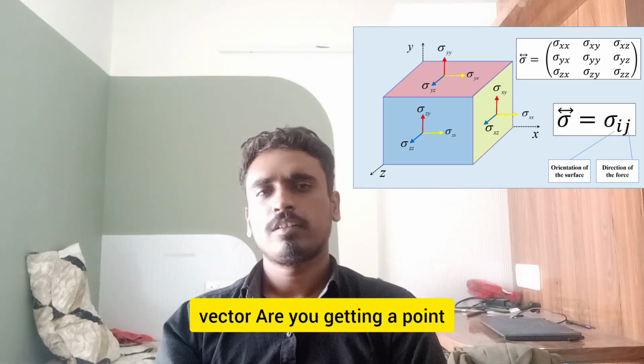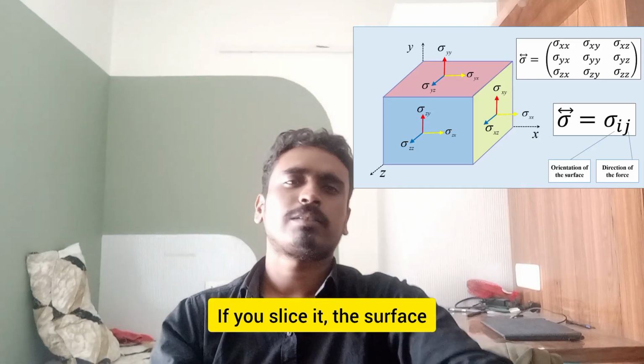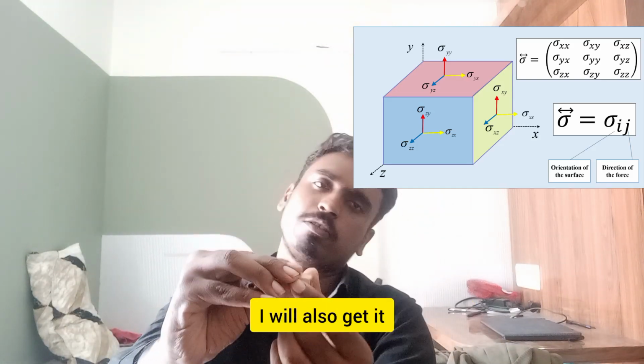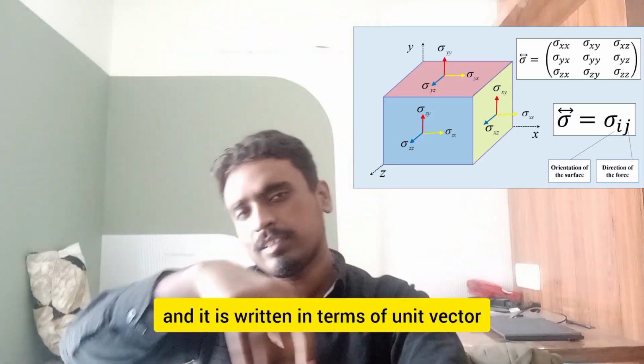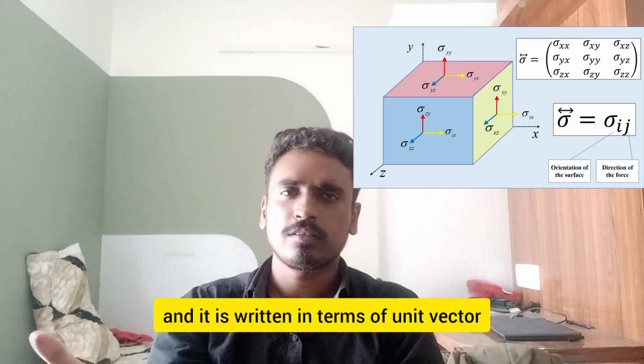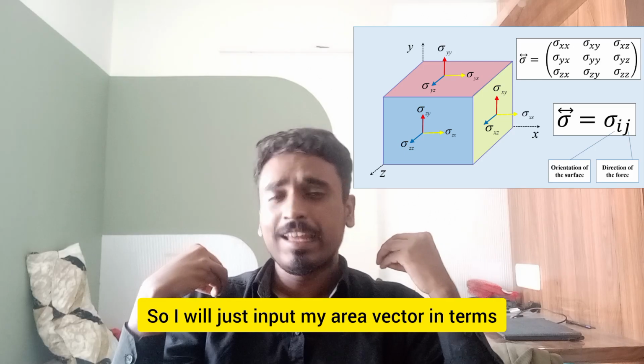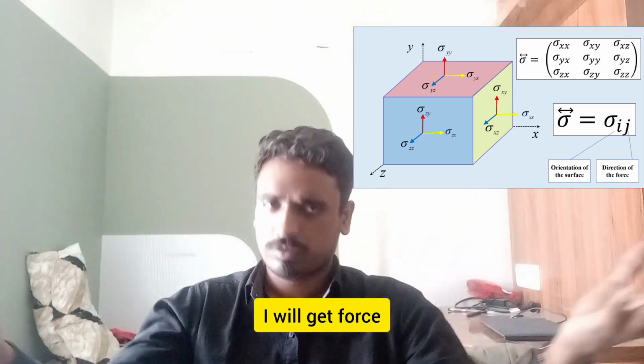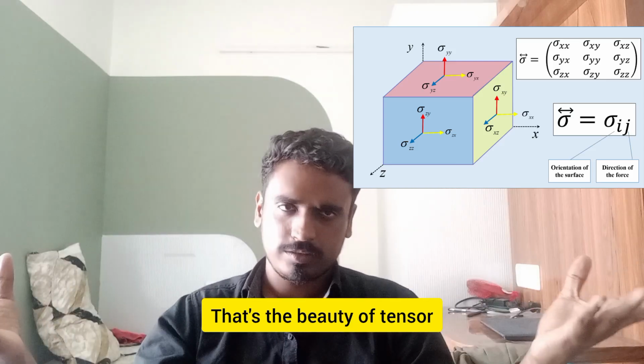Are you getting the point? If I slice the lock and I want to find the force inside the element, I will also get it, because it has some vector and it is written in terms of unit vectors. So I will just input my area vector written in unit vectors. I will get force. That's the beauty of tensor.